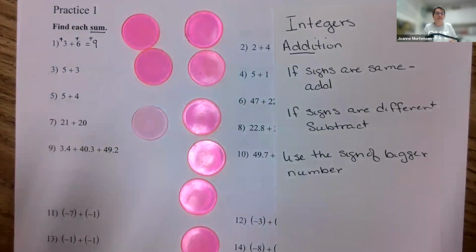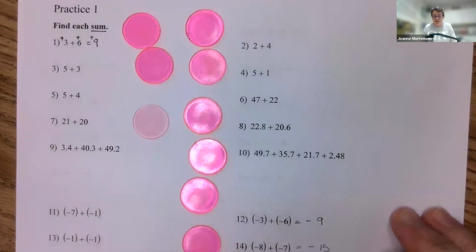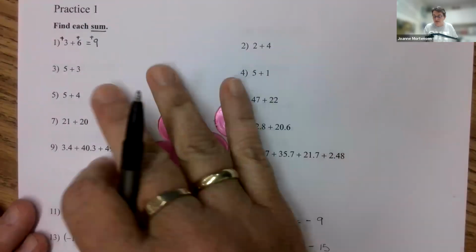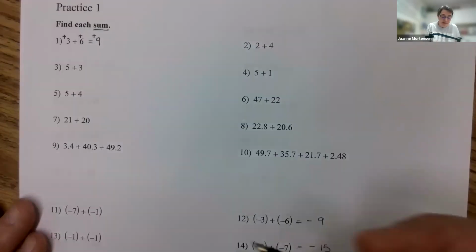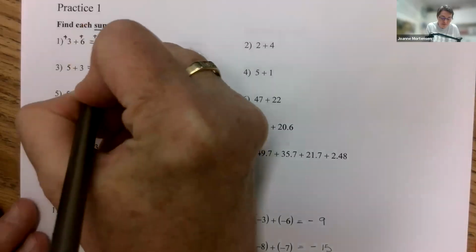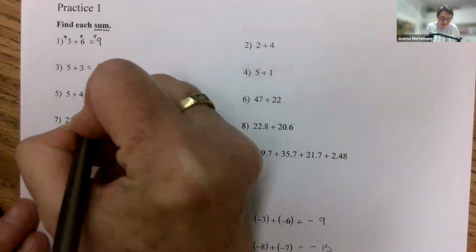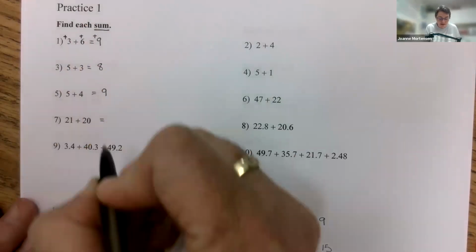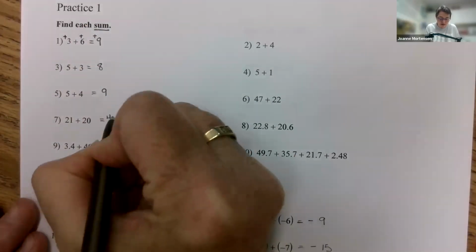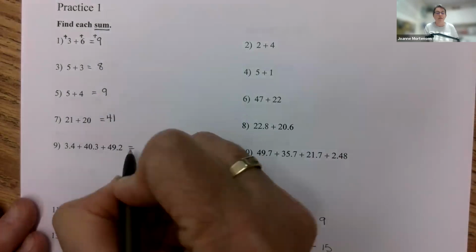But ta-da. And I'm not even 100% sure why I bothered putting so many examples here, because we all know how to add. Okay, so 5 and 3 is going to be 8. That's 9. It's 41. And then I have no clue.